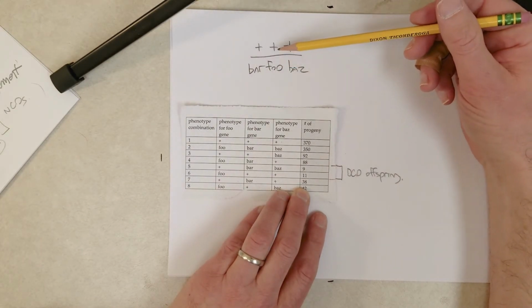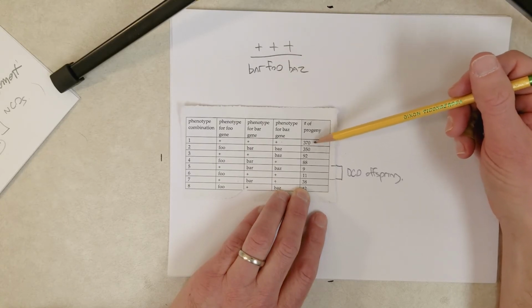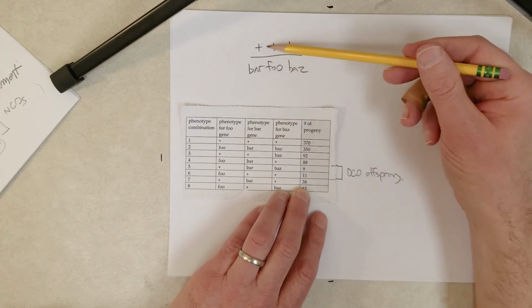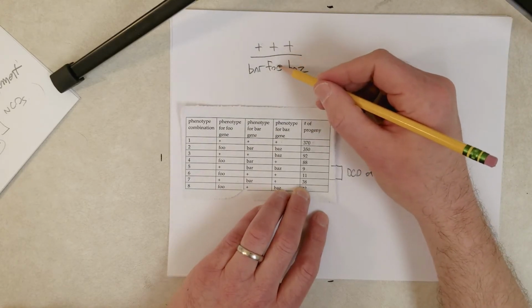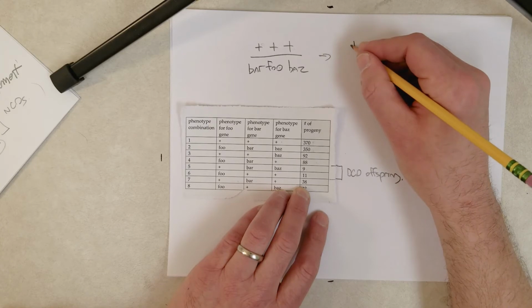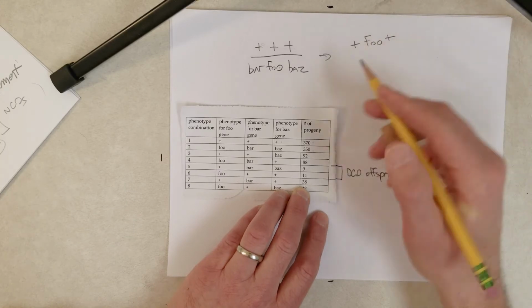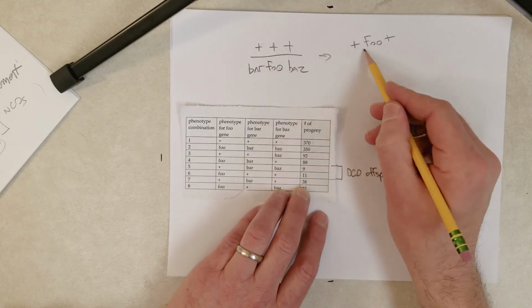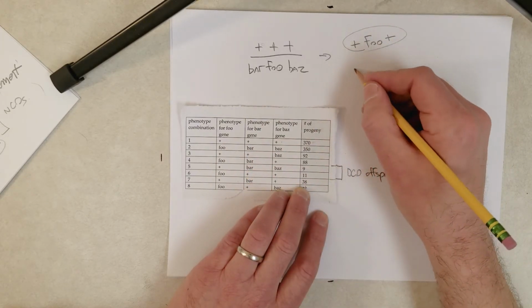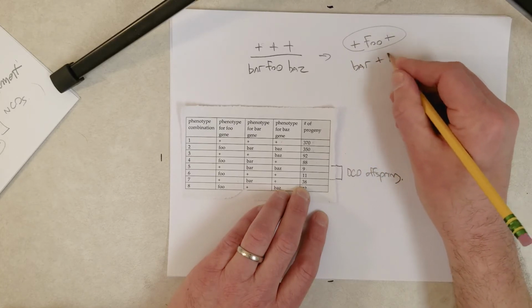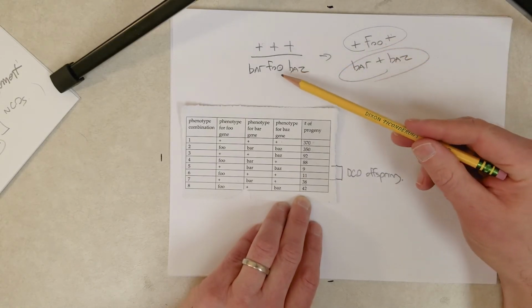Now, we know the arrangement of alleles is correct, right? Because these are the offspring that resulted from non-crossovers. The pluses together, bar, foo, and Baz together, down here. Now, if this is the correct order, with foo in the middle, then the double crossover gametes should result when foo moves up and plus moves down. So one double crossover genotype should look like this, plus foo plus, and the other one should be bar plus Baz. These should be found in the lowest number if our prediction is accurate.